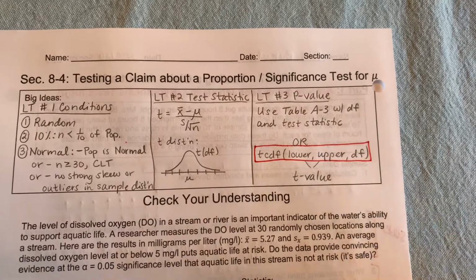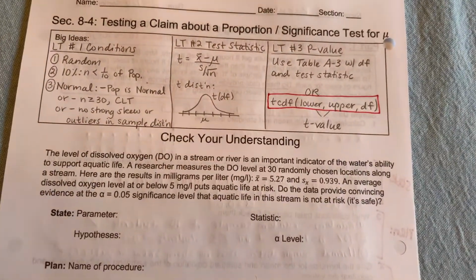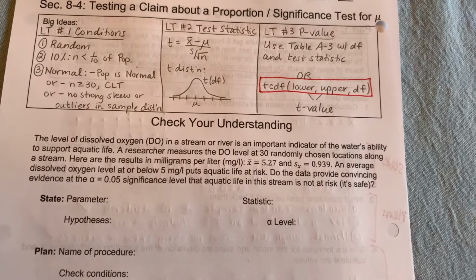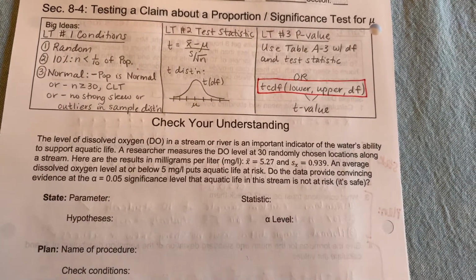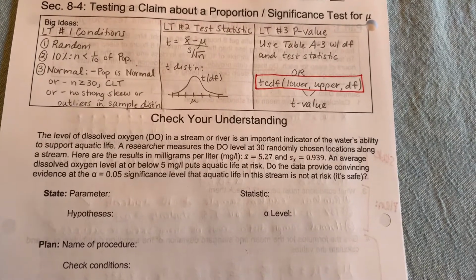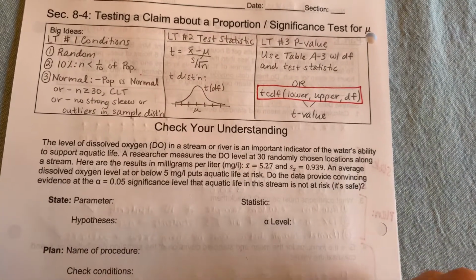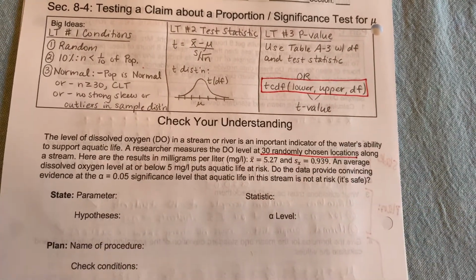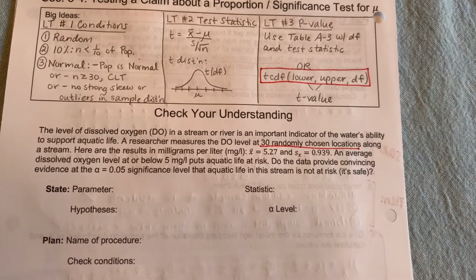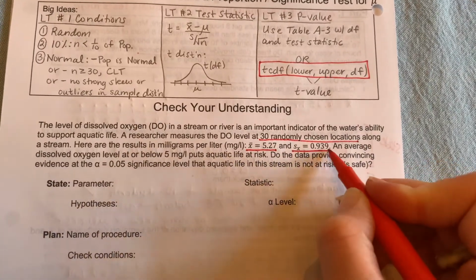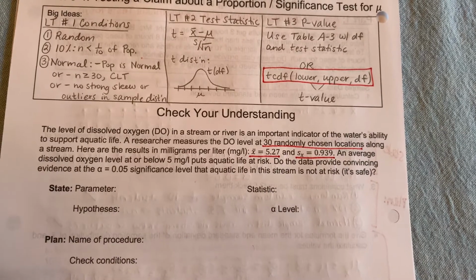Okay, so let's do the check your understanding problem. It says the level of dissolved oxygen, which they're going to label DO, in a stream or river is an important indicator of the water's ability to support aquatic life. So a researcher measures the DO level at 30 randomly chosen locations. I'm instantly thinking, oh good, it's a random sample along a stream. So here are the results in milligrams per liter. There's x bar equals 5.27 and the standard deviation is 0.939.